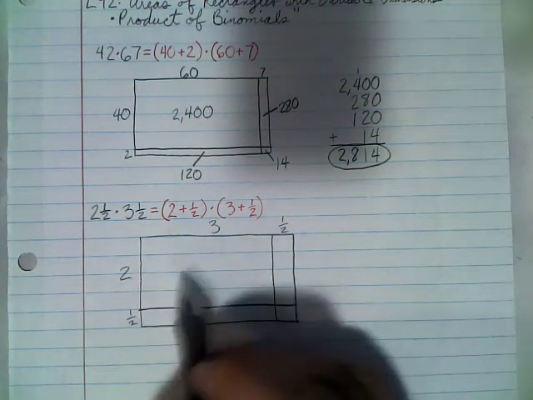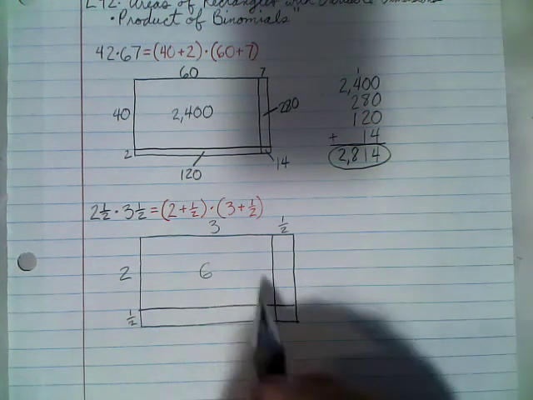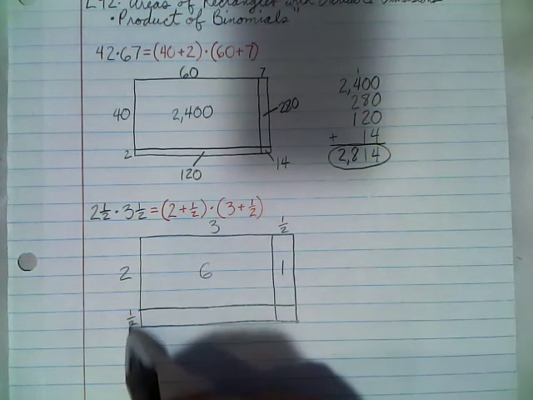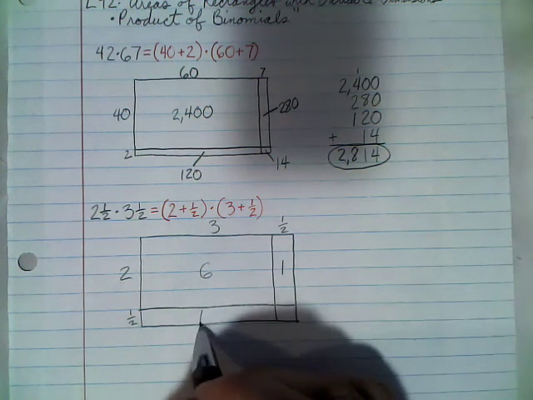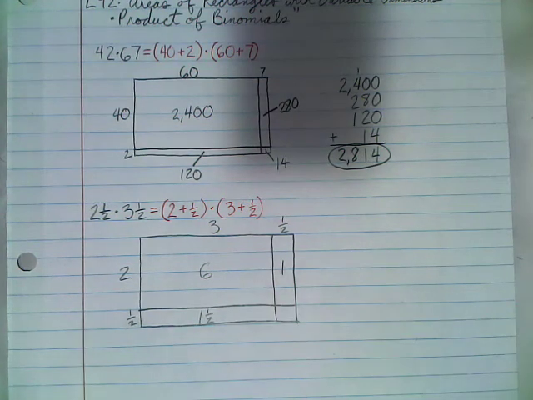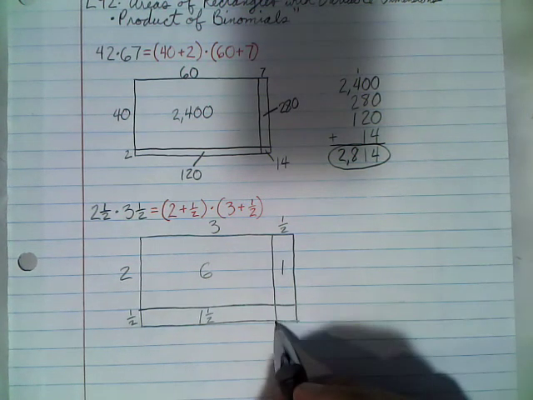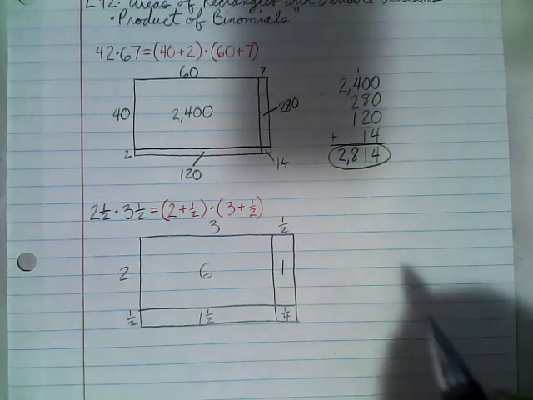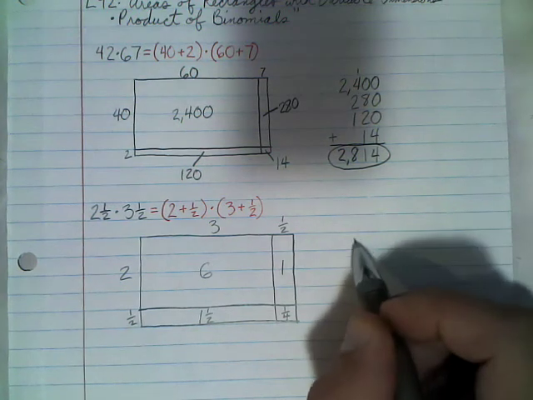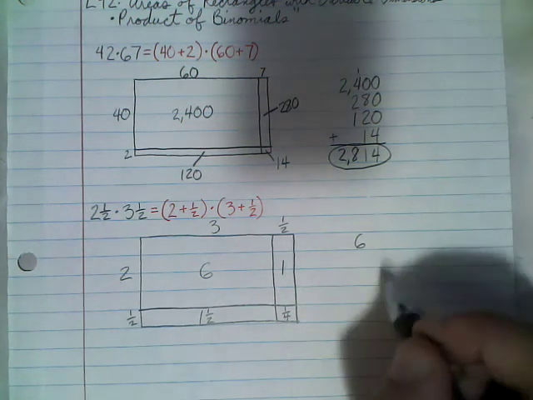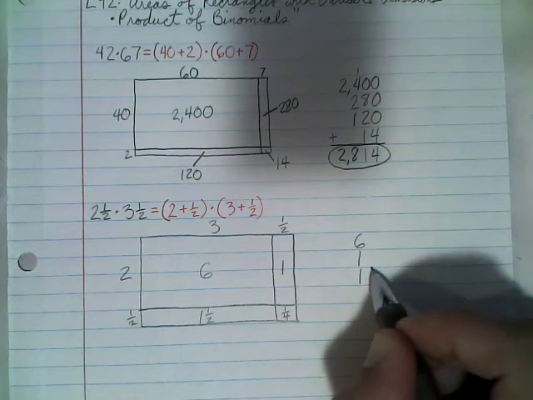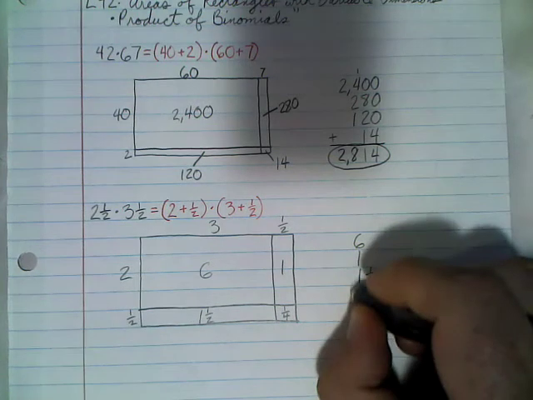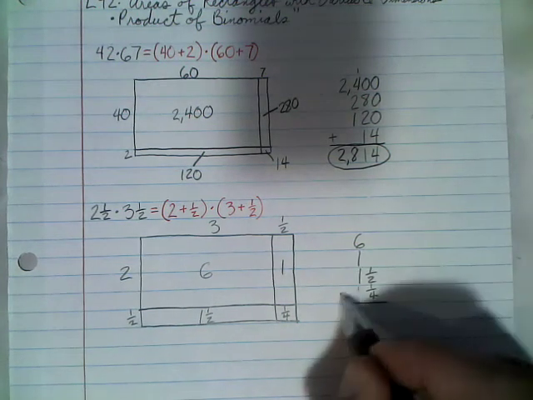So in here, 2 times 3 is 6. 2 times 1/2 is 1. 3 times 1/2, so half of 3, would be 1.5. And then finally here, this is 1/2 and 1/2, so half of 1/2 is 1/4. So if we add these numbers up, we'll get the area, and we'll get the product. So 6 plus 1 plus 1.5 plus 1/4. Start right in the wrong spot there. All right, add these up.